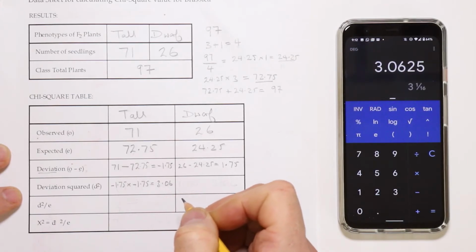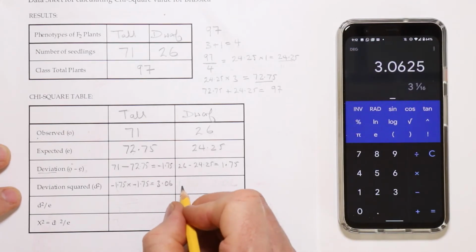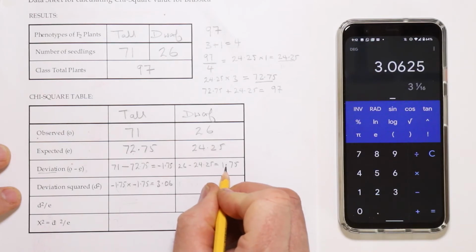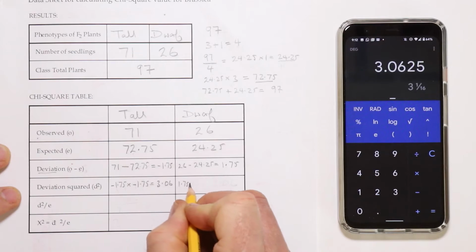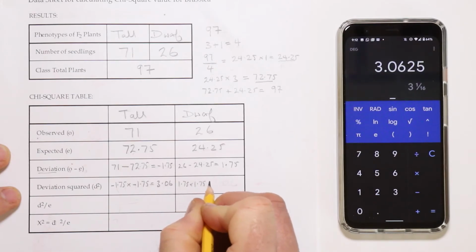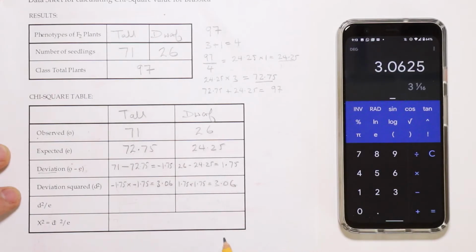Now I'm just going to round to 2 decimal places. And the reason why we square it at this point is actually to get a positive number. So now we're going to take the deviation and square that, 1.75 multiplied by 1.75, and that equals 3.06. Again, you can do that in your calculator, but that's what you get.